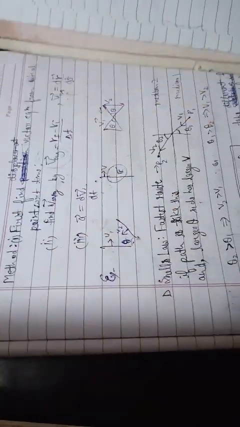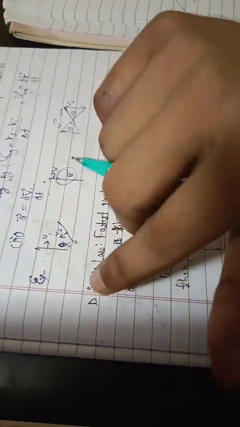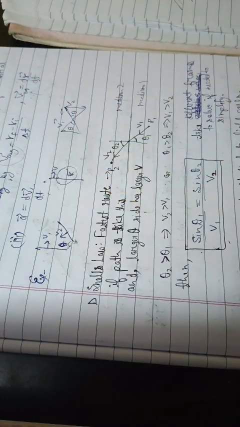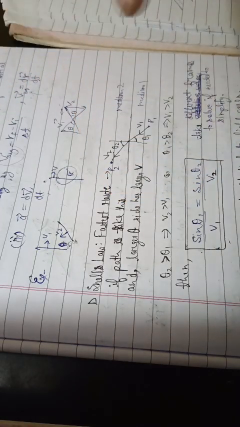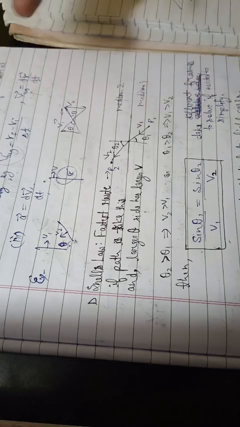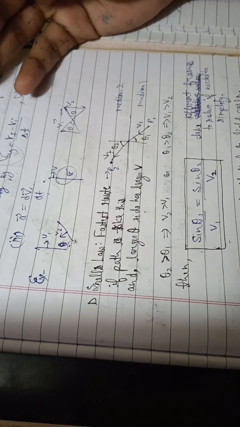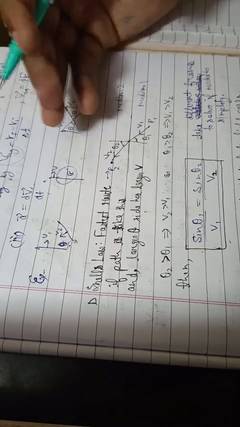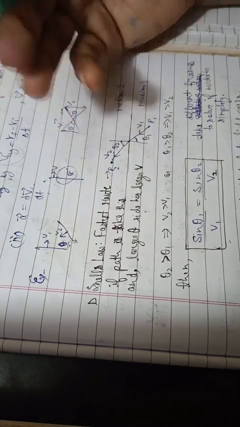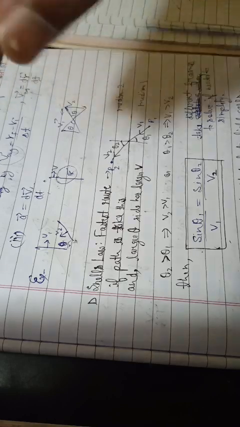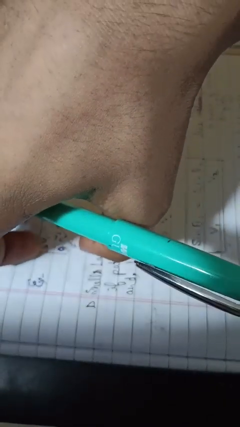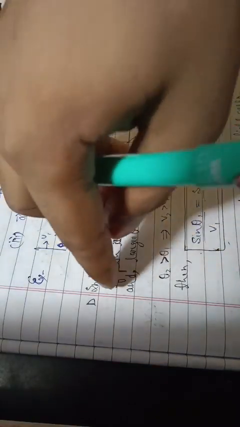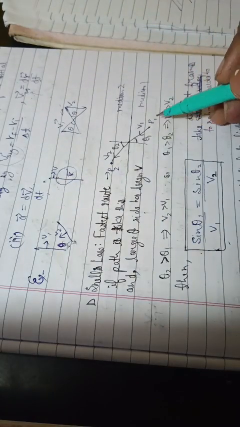Now moving ahead, Snell's law for kinematics. For finding the fastest route, we can use the knowledge of light. Since light follows the fastest path, we can consider the path of light to find the fastest route. So if the scenario is similar to the cases we study in light, then we can apply this law, Snell's law.